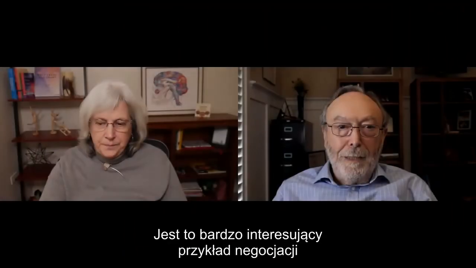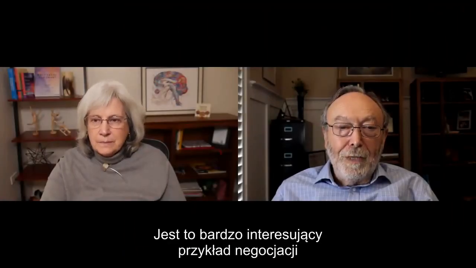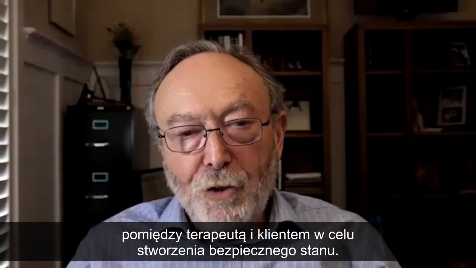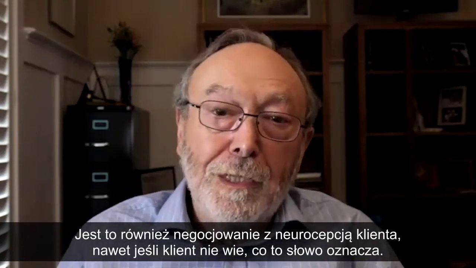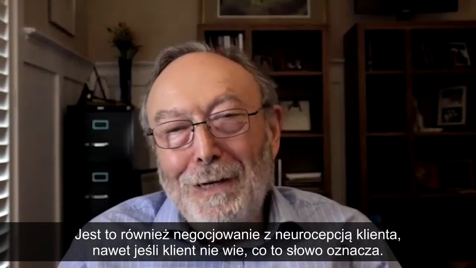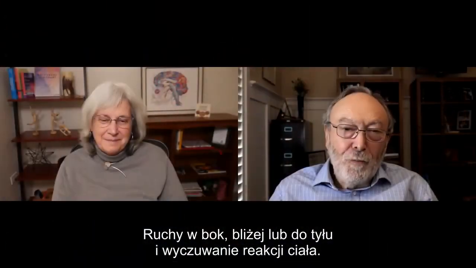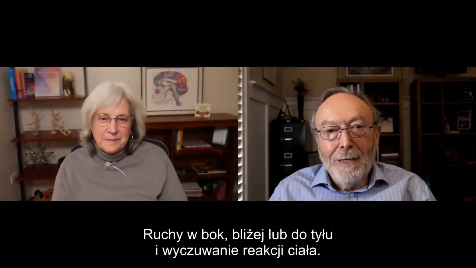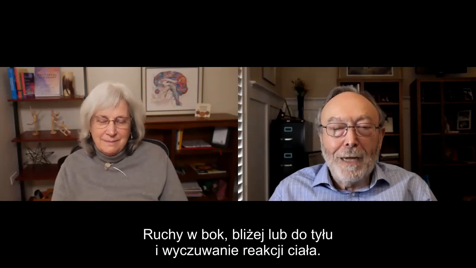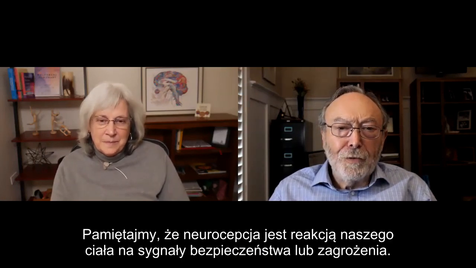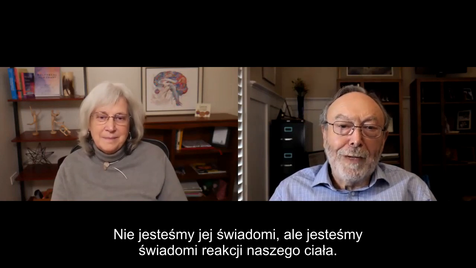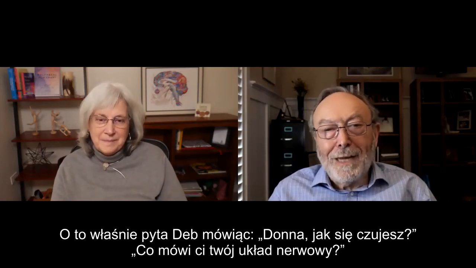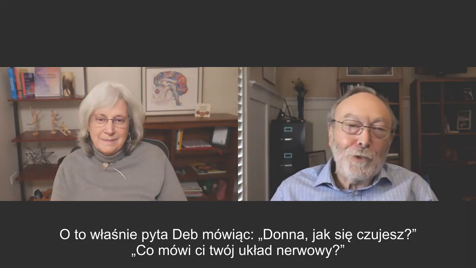Nice breath. Okay, this really is a very interesting example of the negotiation between the therapist and the client to create a state of safety. And it's negotiating with the client's neuroception, even though the client may not know what that word means. The movements to the side or closer or back, and getting that sense of body reactions. So remember, neuroception is our body's reaction to cues of safety or threat without awareness, but we're aware of our bodily reactions. And that's what Deb is asking Donna. How do you feel? What's your nervous system telling you?